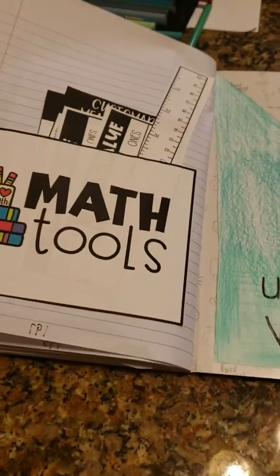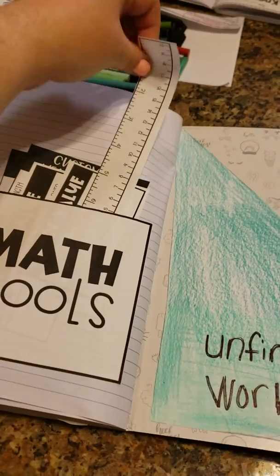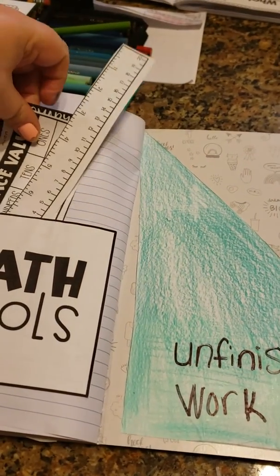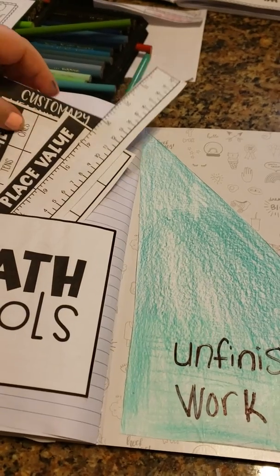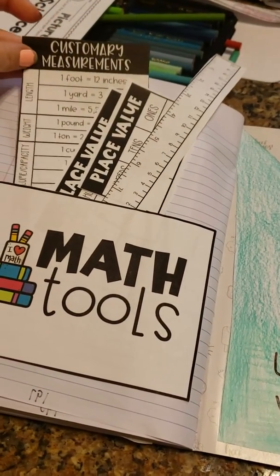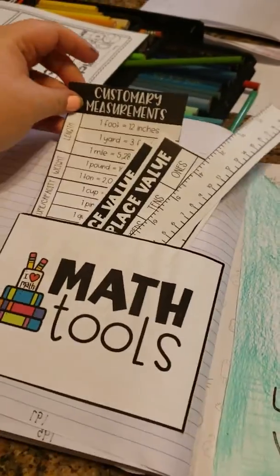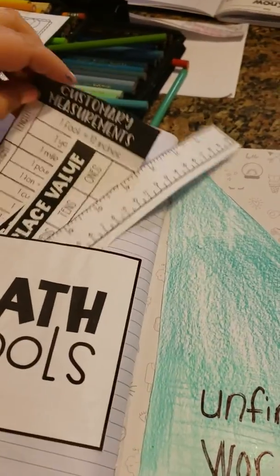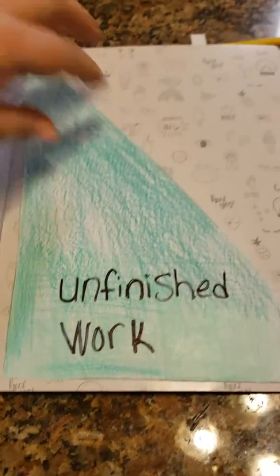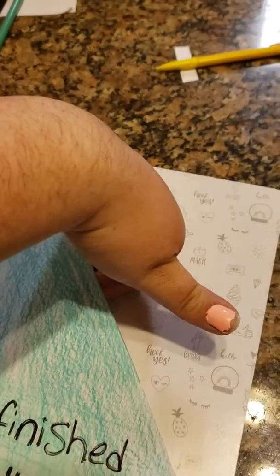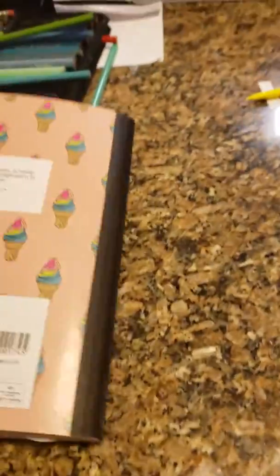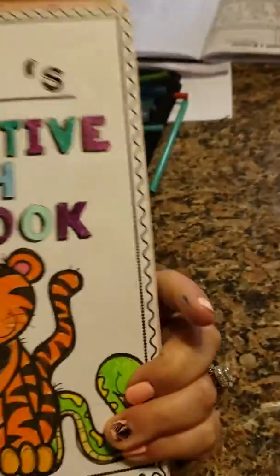And then I added math tools. So they have their ruler, there's a hundreds, tens, ones chart, a thousands, tens, ones chart, and then they also have customary measurements. And then at the end, I have their unfinished homework, so they can slide their papers in here when they're not finished. And that's all of my interactive math notebook.